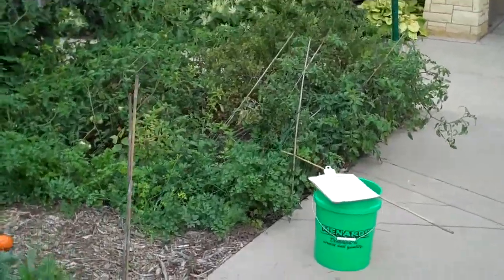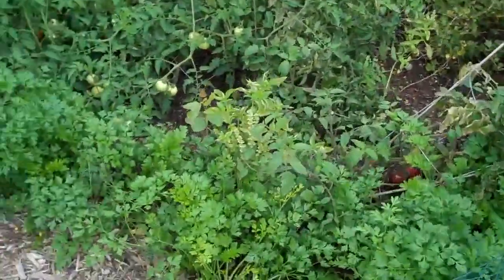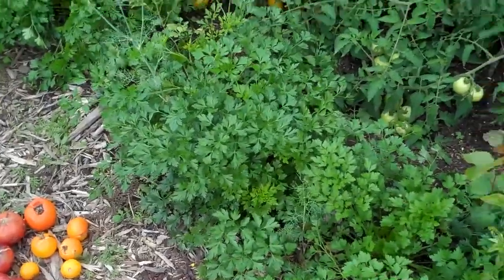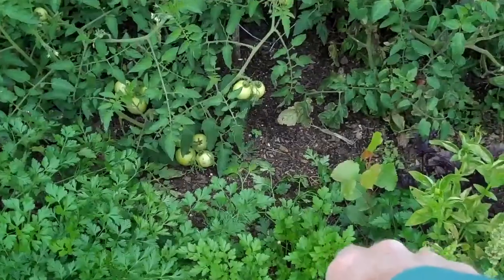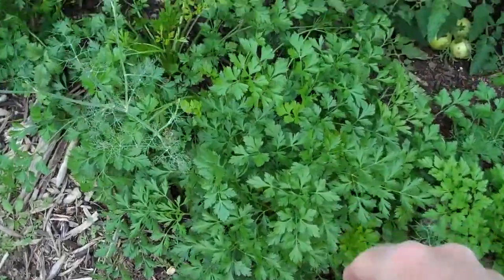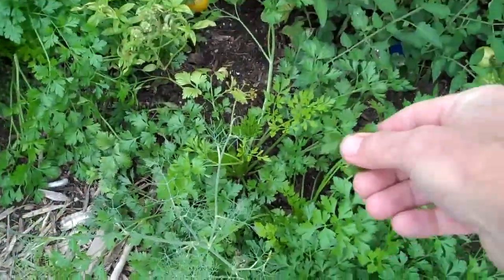Okay, let's step into the big garden here, right along the edge of this path. I'm going to come over the fence, so do this carefully and don't mess anything up. Just over the fence you'll see on the right side this stuff, which is parsley.